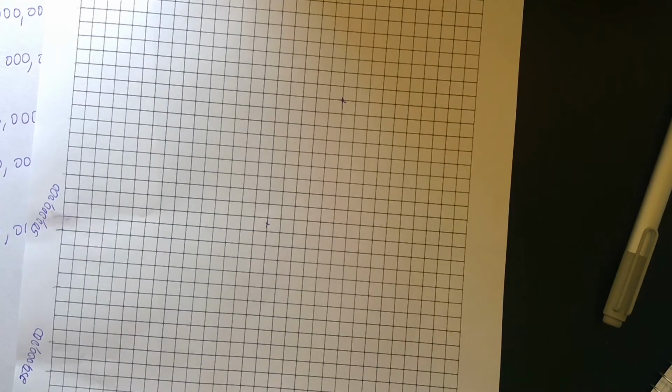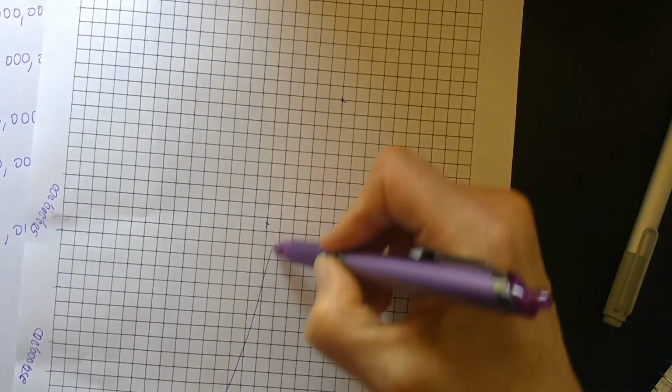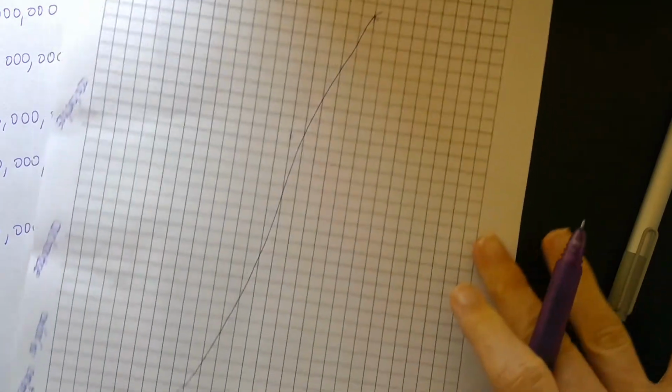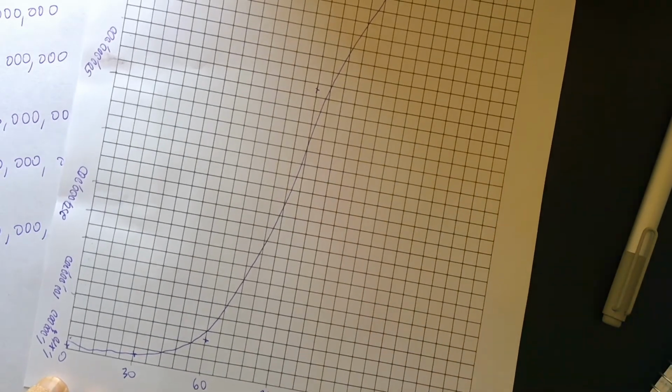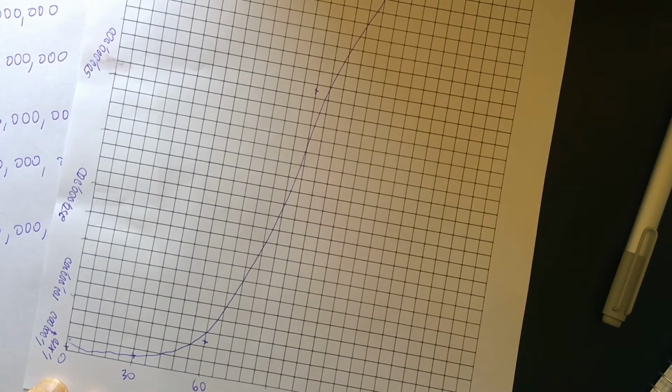And when you connect these dots, it is going to give you that J-shaped curve we were talking about in the previous lesson.